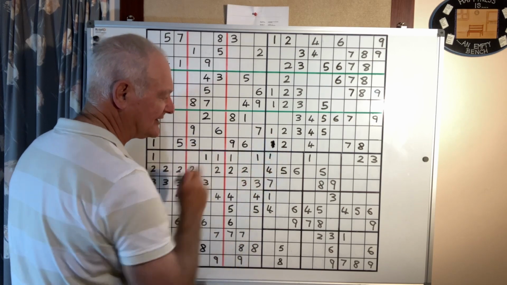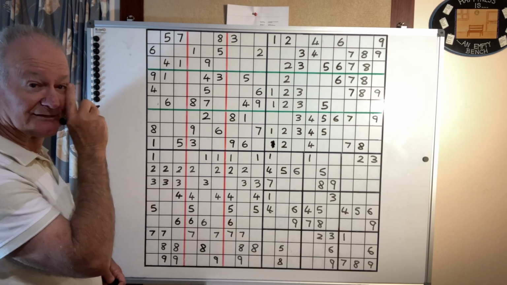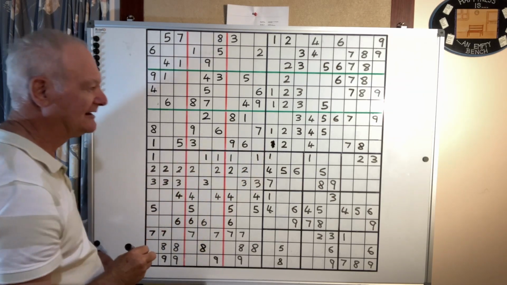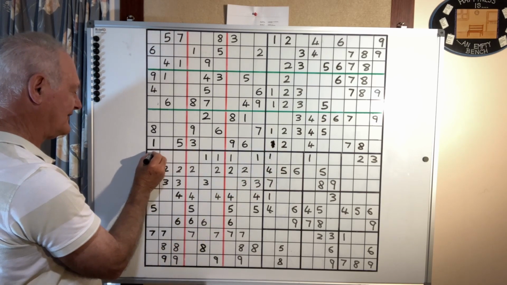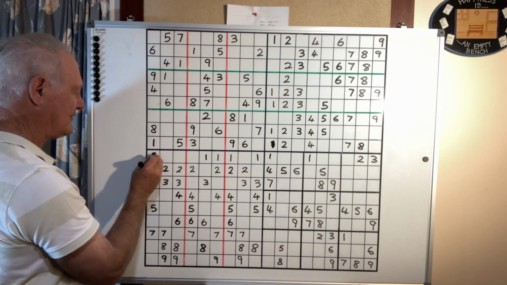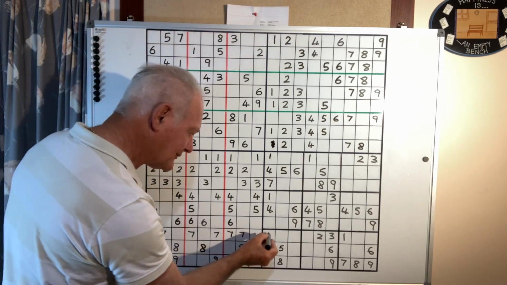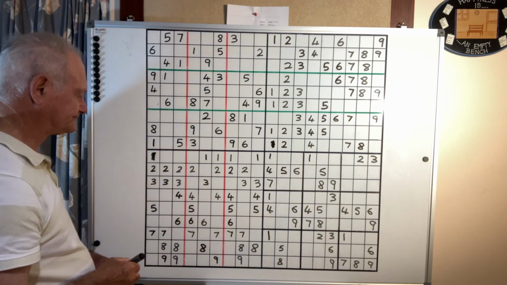Now you could scratch it out like I just did, or you could erase it. Totally up to you, but I prefer the scratch out method. And I do it fairly neatly so it doesn't look too messy. So scratch out that 1, scratch out that 1. And remember, this 1 has now found a home in the bottom block. So let's record it down here. Remember, these are the numbers you've got.